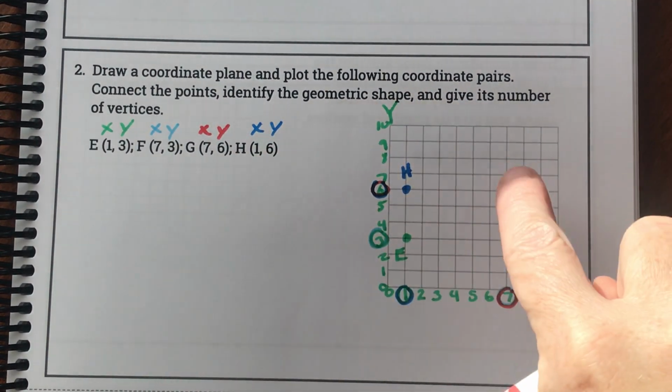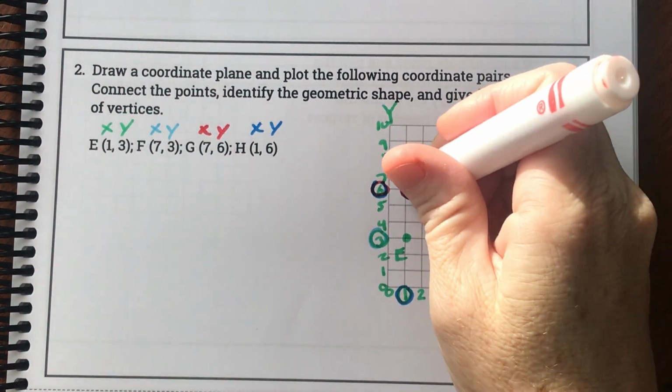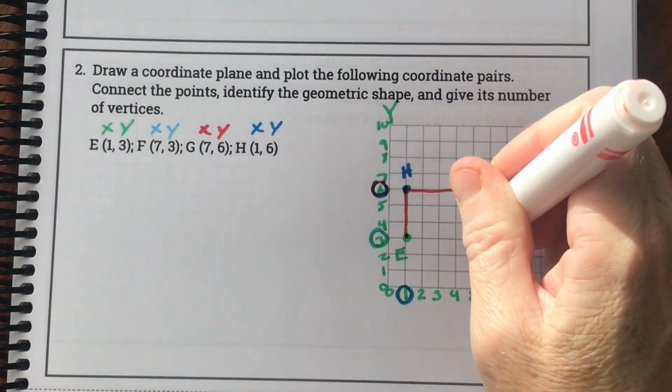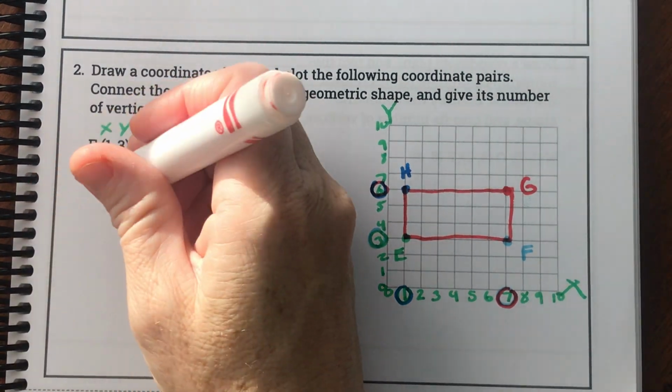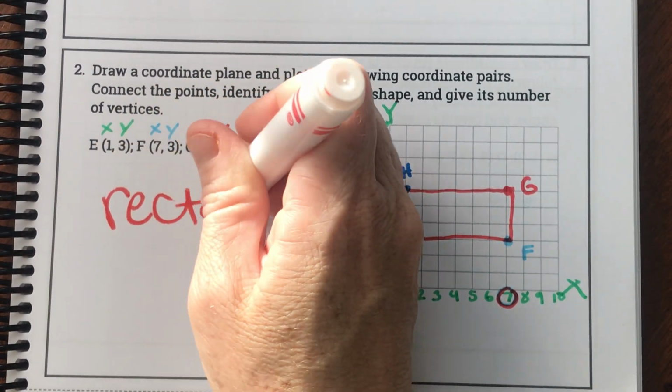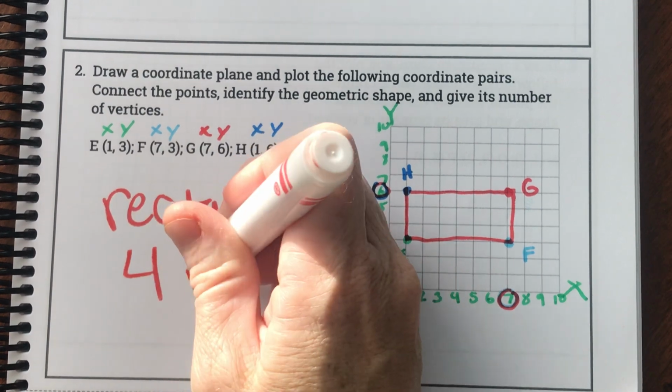Okay, so we plotted our ordered pairs. So these are ordered pairs, these are coordinate points. And now we'll connect them. And I think that's a shape we're all very familiar with. It's a rectangle, and it had 4 vertices.